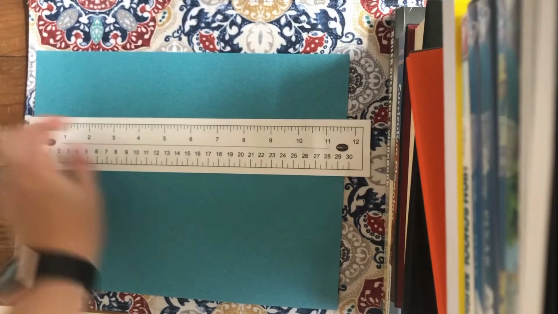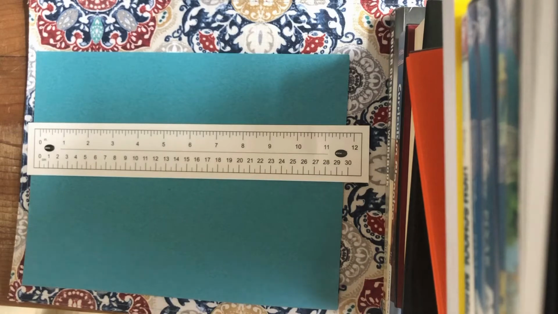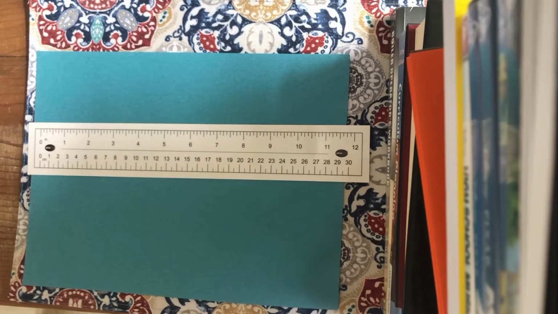Now, I am aware that not all of us have rulers with us. I didn't even have a ruler either. I actually had to grab this out of my classroom, but there are other items that you can use to measure with. Here are a few items you can use to measure inches.